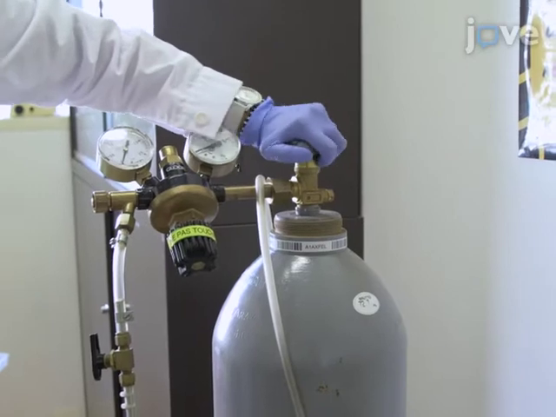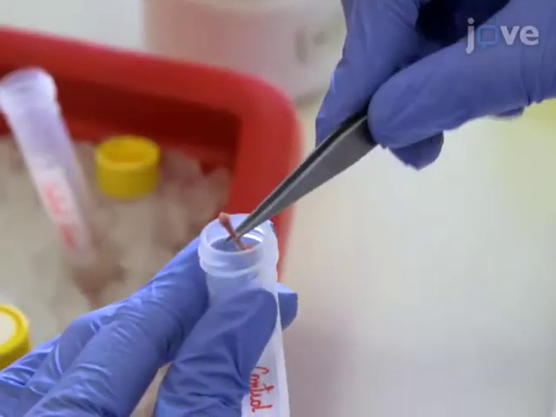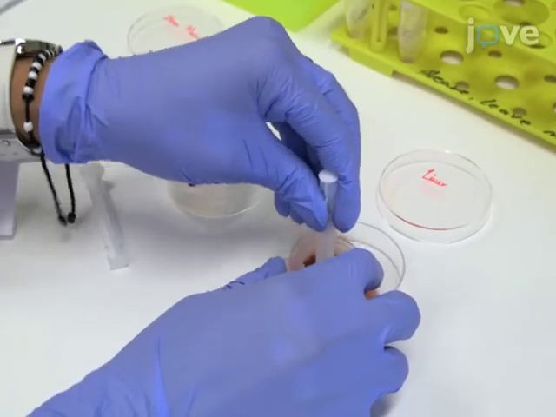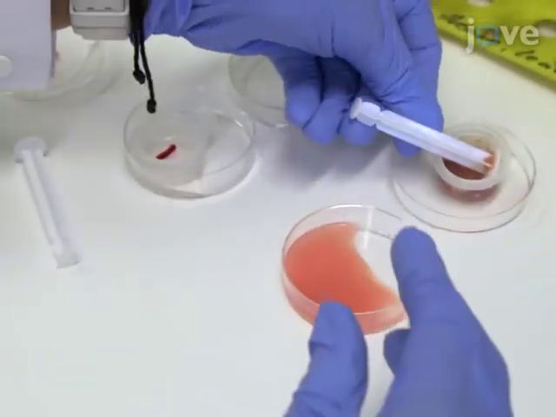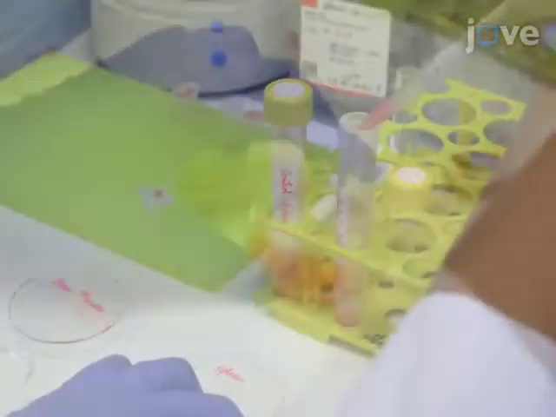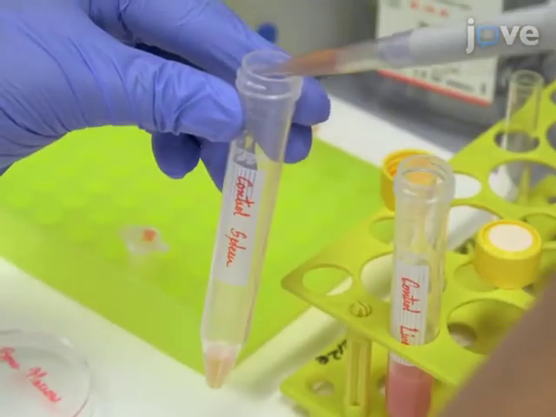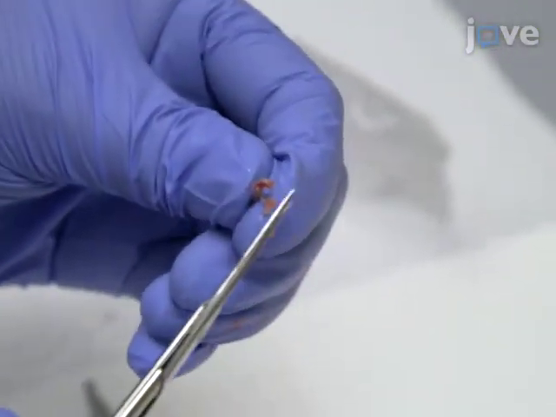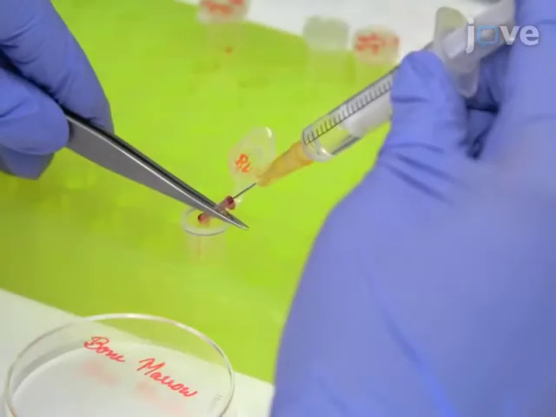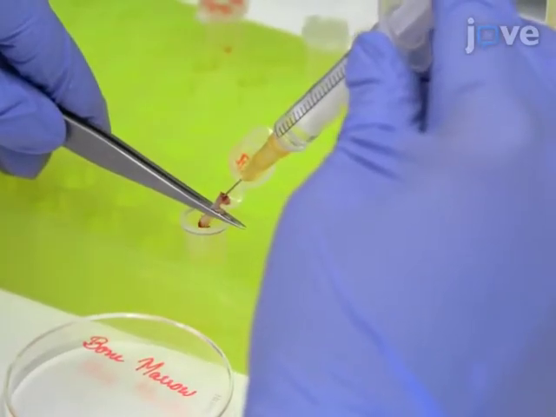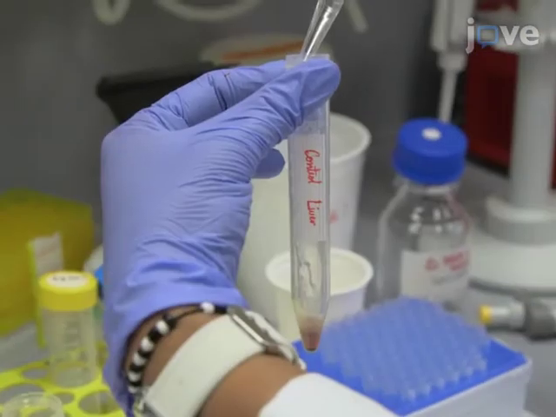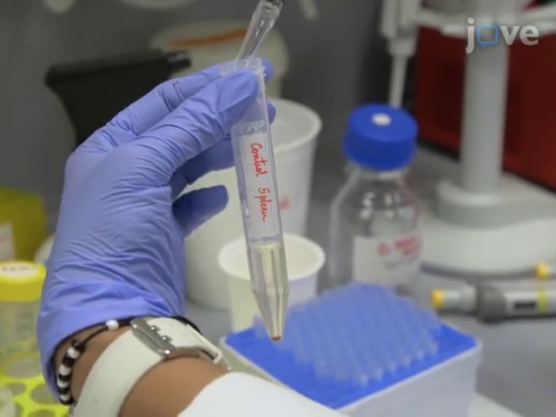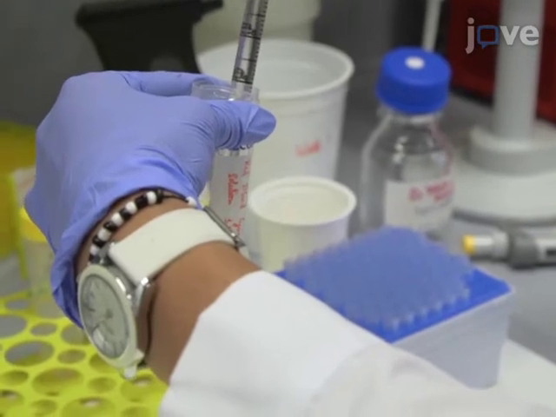After sacrificing the mice in a carbon dioxide chamber, collect the different organs. Then, subject the organs to mechanical disruption on a 70-micron filter with the back of a syringe piston to generate single-cell suspension. Centrifuge all of the samples, except blood, between 400 and 500 G for 5 minutes and discard the supernatant.